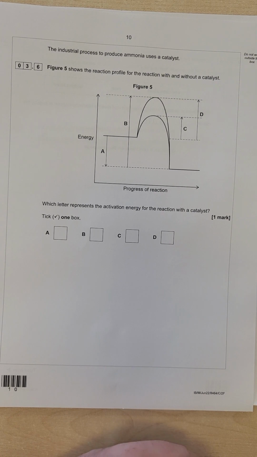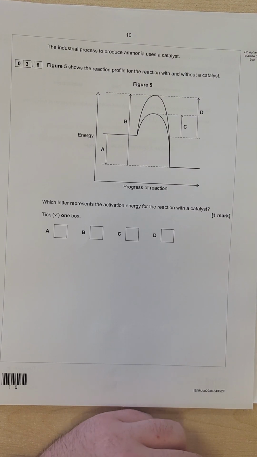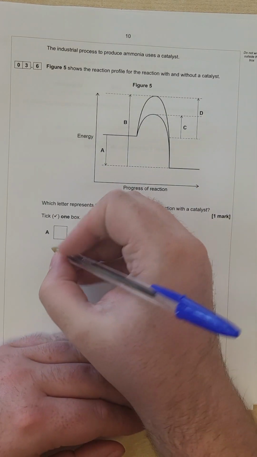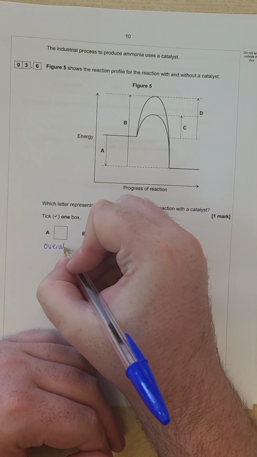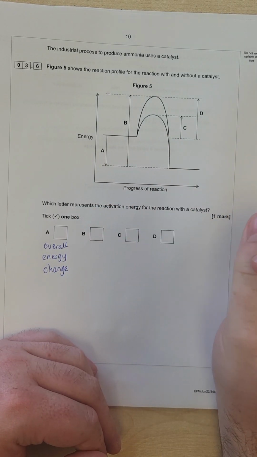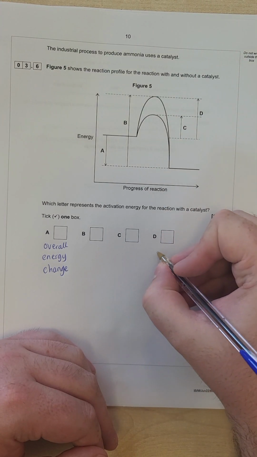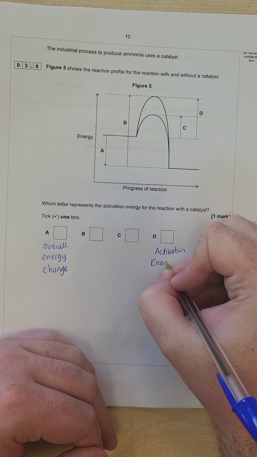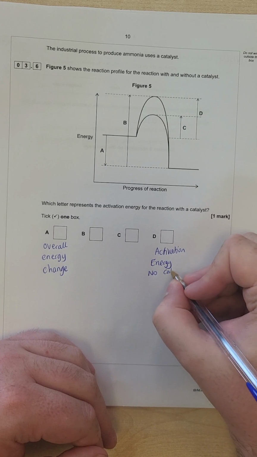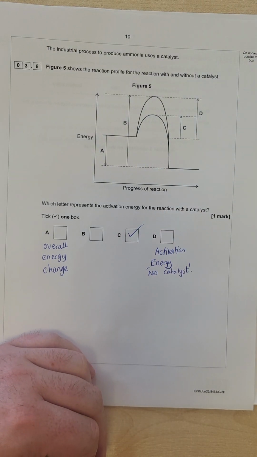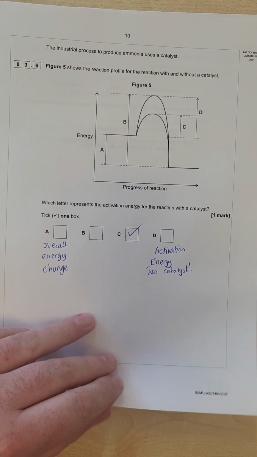We're now labelling a reaction profile. This is kind of linked to paper 1, but is obviously seen on paper 2 as well. Which letter represents the activation energy of the reaction with a catalyst? So A tells us the overall energy change. B isn't really a thing at all. D is the activation energy with no catalyst. And how do we know that? Well, a catalyst will lower the activation energy of a reaction, so it must be C that is our activation energy with a catalyst.